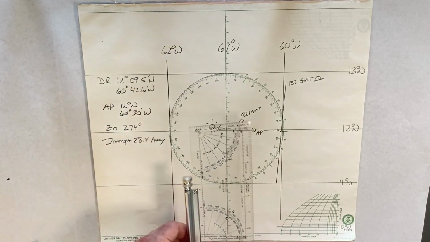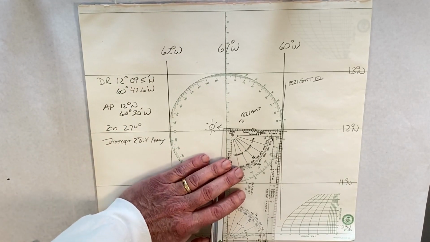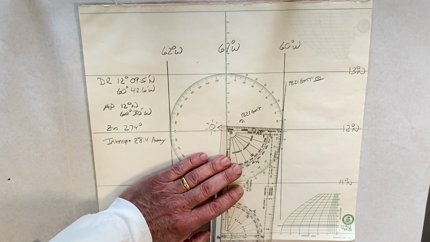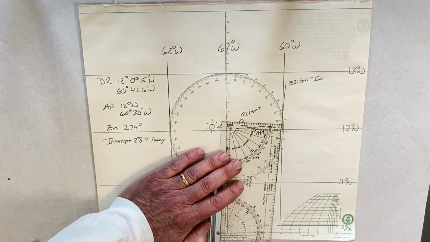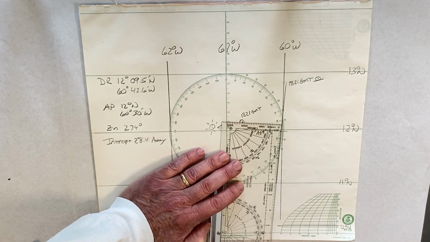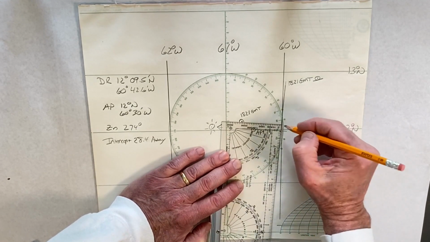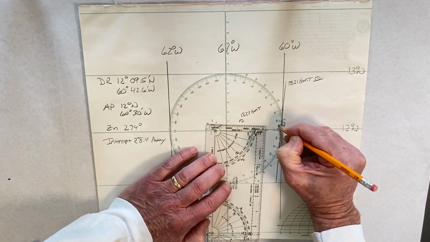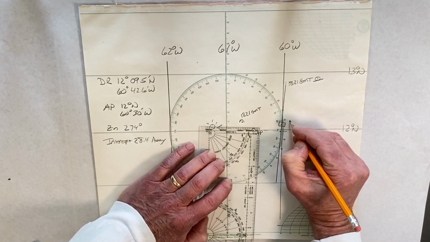Next, I'm going to take our line of position here, and we're going to find the closest point on the line of position to the dead reckoning position, which is right here. And at that point, we're going to draw in our estimated position.